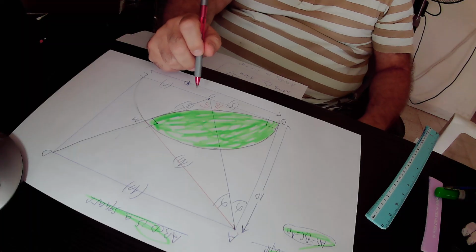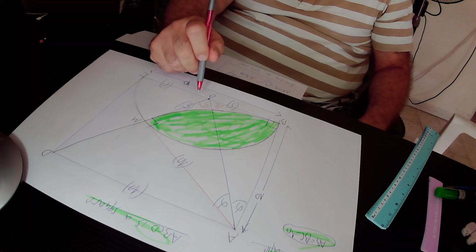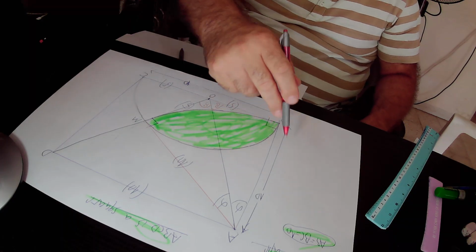In the next step, we'll implement the Pythagoras theorem on the big right triangle AOB.